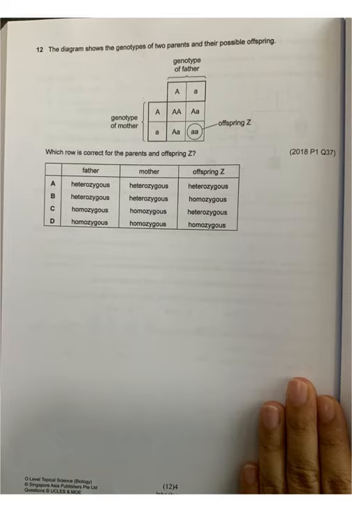Question 12. The diagram shows the genotypes of two parents and their possible offspring. The father is heterozygous, the mother is also heterozygous, and offspring Z is homozygous. So hetero, hetero, homo. Which one is hetero, hetero, homo? Okay, the answer is B.